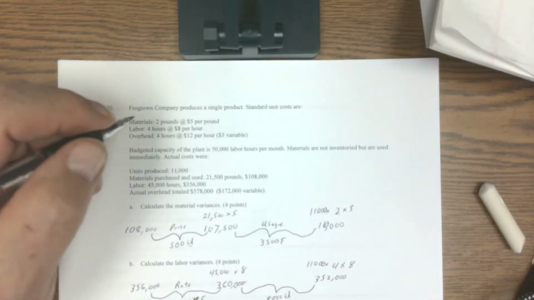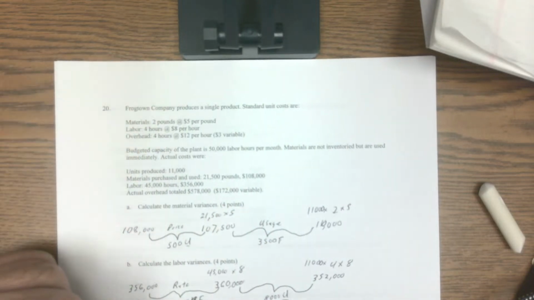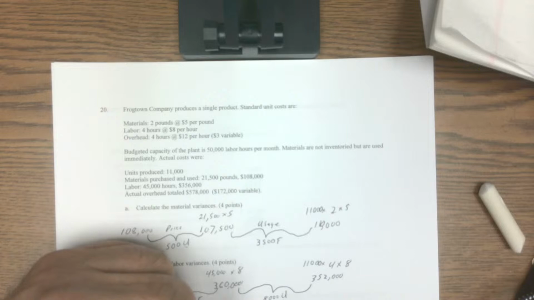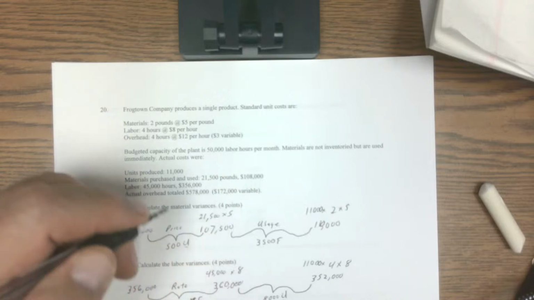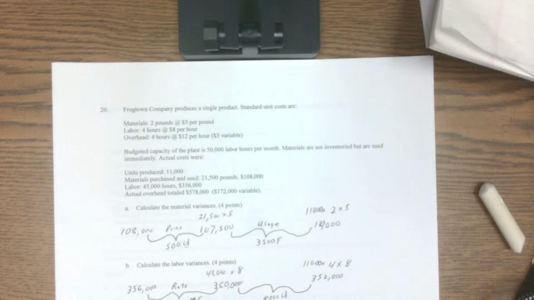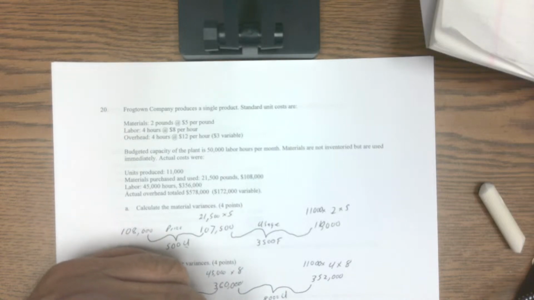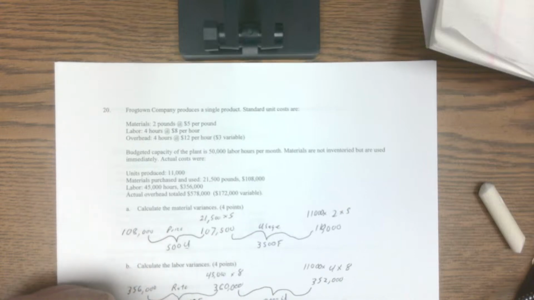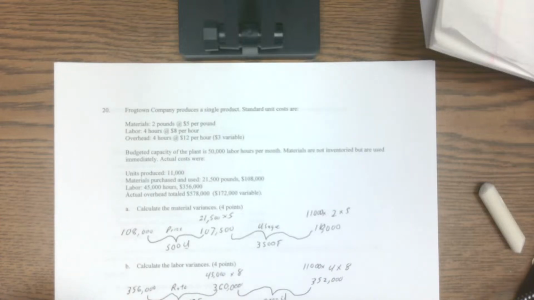The overhead variance, actual overhead, 578,000. The actual hours were 45,000 again, times a rate of 12 is 540,000. So our spending variance is 38,000. This one is unfavorable.